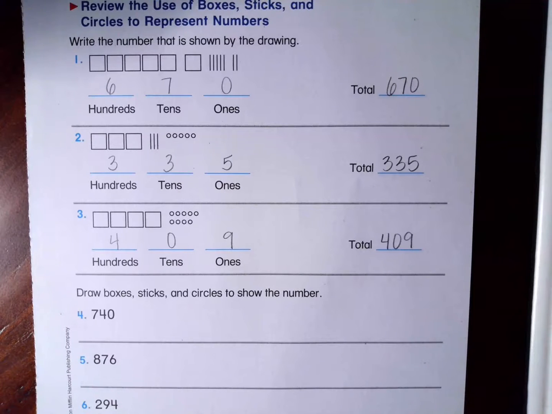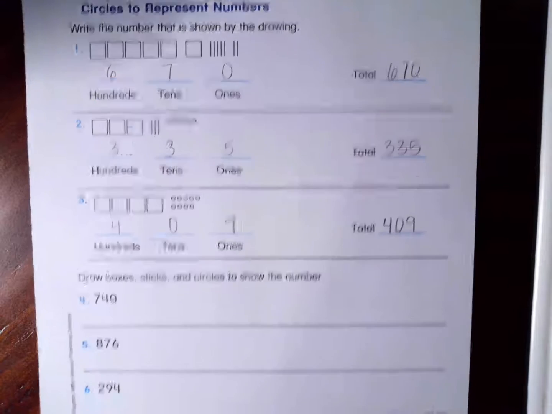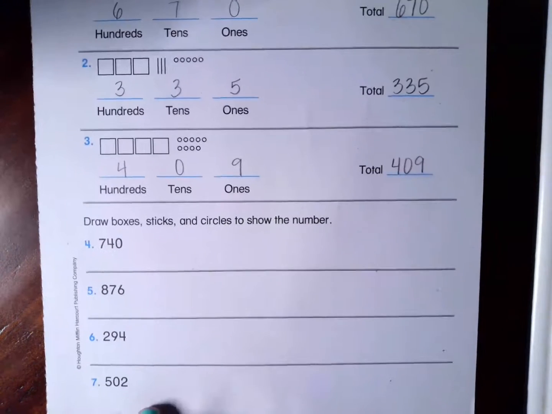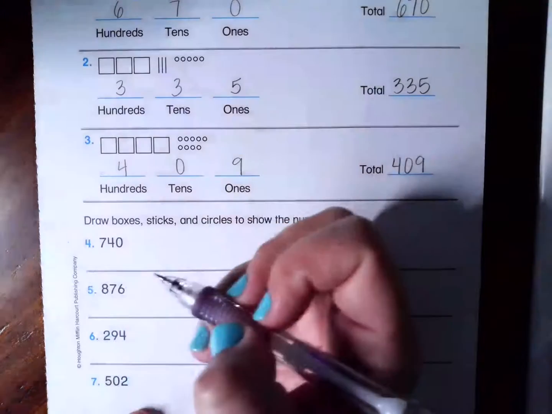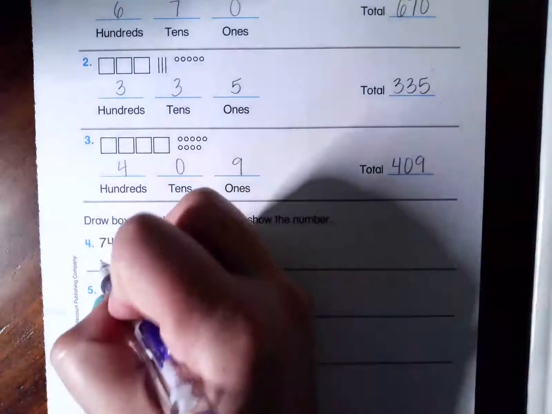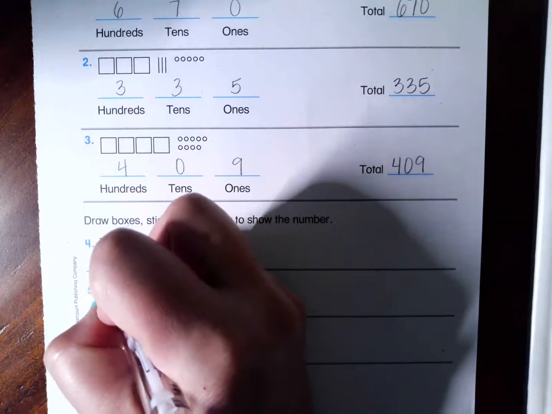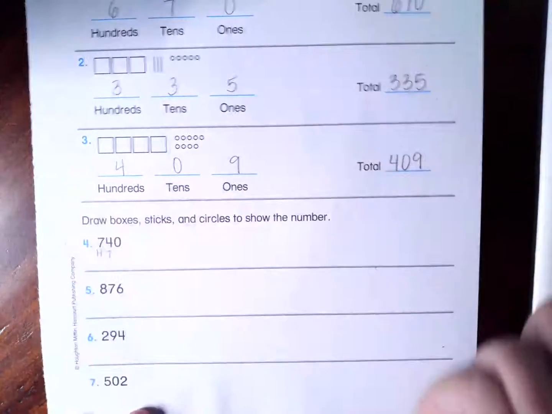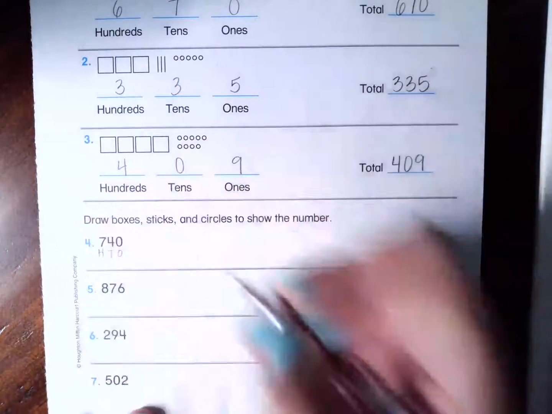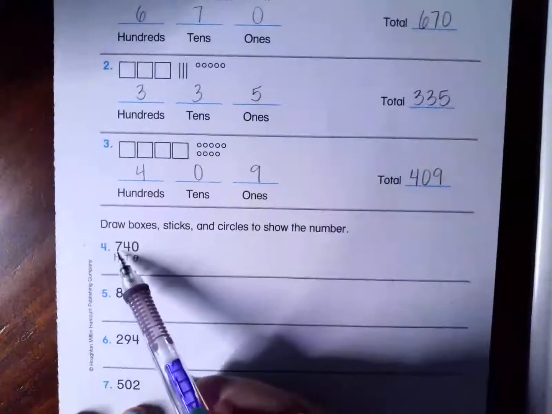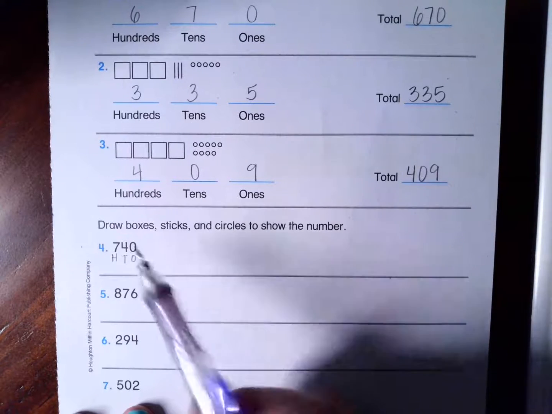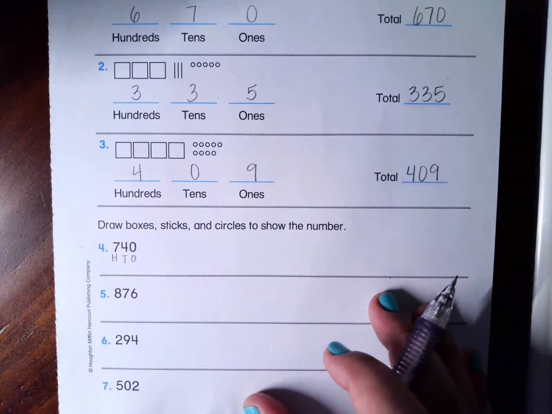All right, now we're going to do the opposite of what we just did. Instead of counting the boxes, sticks, and circles, we are going to draw those for these numbers. So before we get started, I want you to make sure that you know that those are the hundreds, in the middle are the tens, and there's the ones. So your first number is the number of boxes, your second number is the number of tens, and your third number is the number of ones.